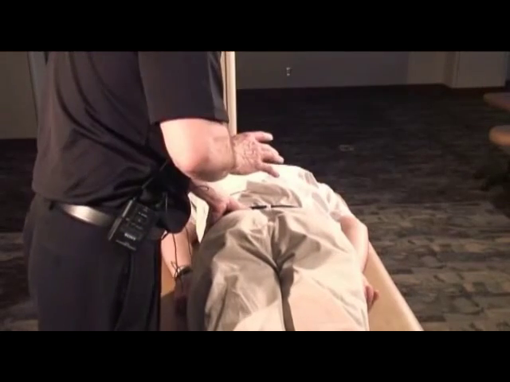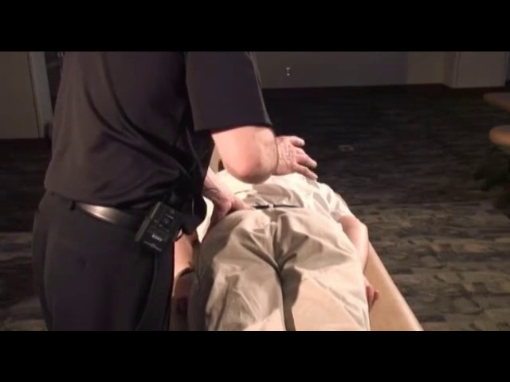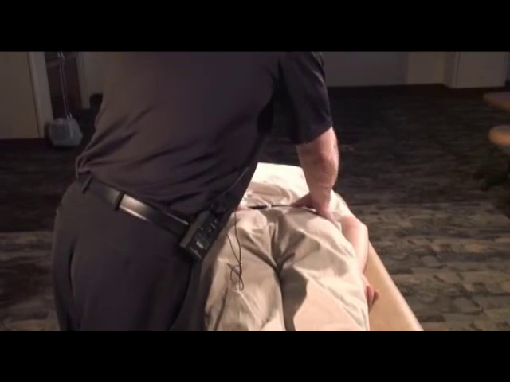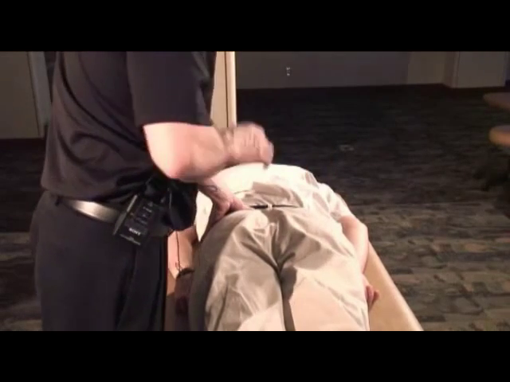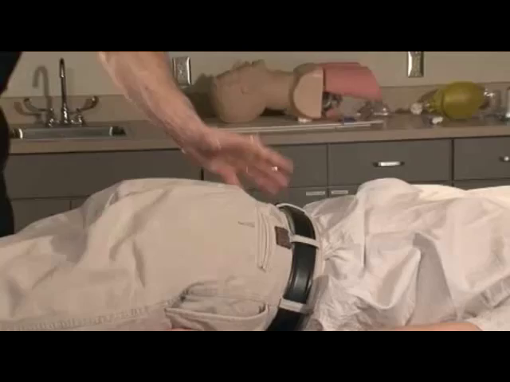The most prominent PSIS is going to be on the side of the deep sacral sulcus. As you roll in, the greatest depth you fall into is the deep sacral sulcus. So on Adam, his deep sacral sulcus is on the left. Now I'm going to go to his ILAs.